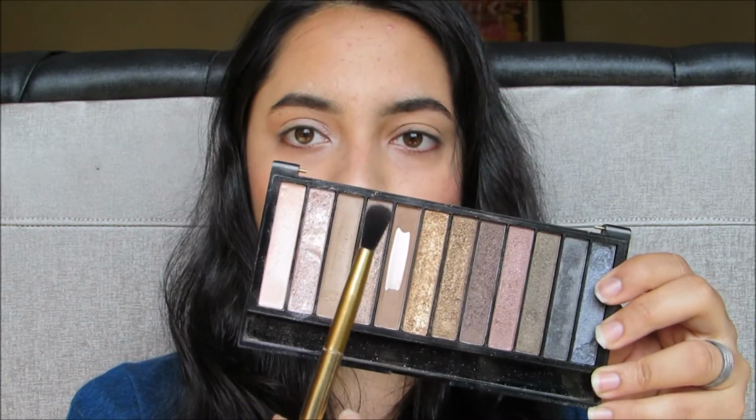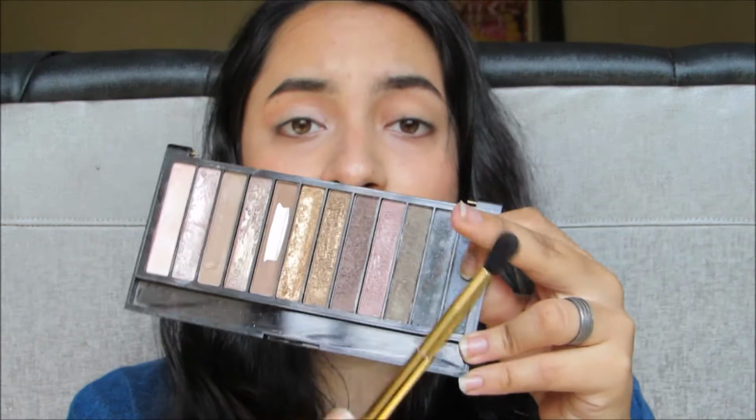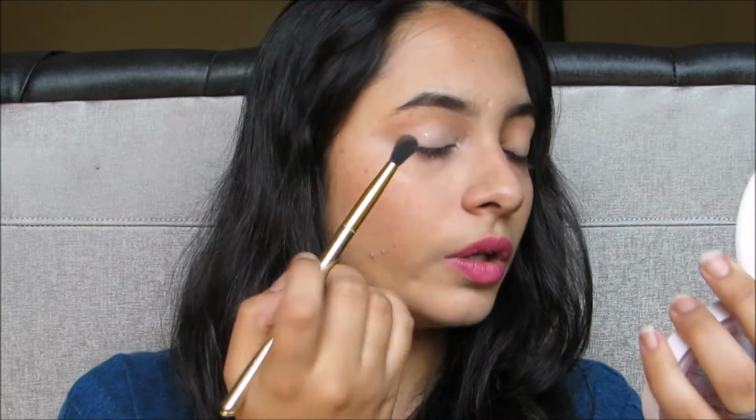So this is a brush that I'm using. It's fluffy and it helps in better blending because you do not want your outer edges to be very sharp. So I'm going to take a bit of that and I'm going to focus it on the outer edge.